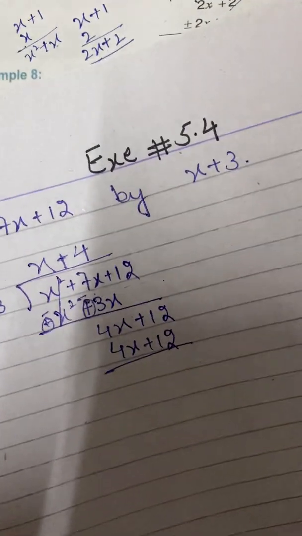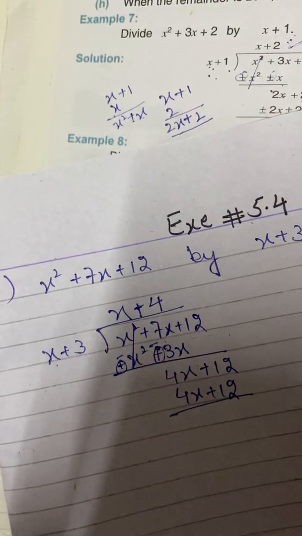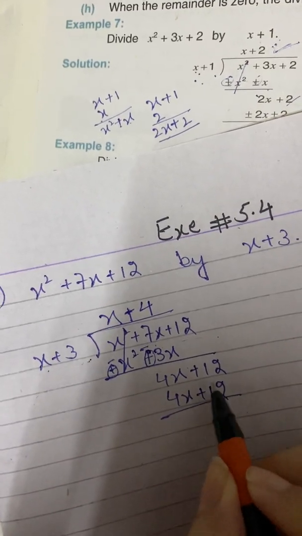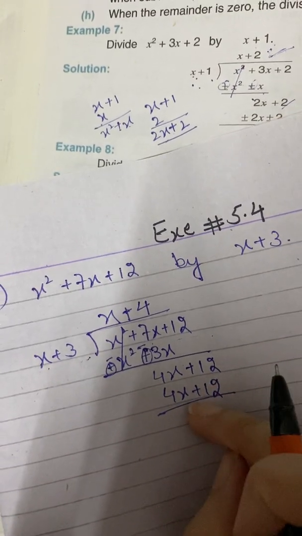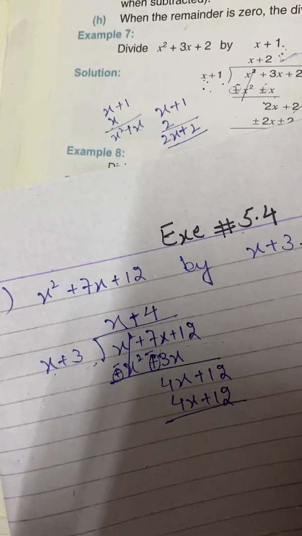Okay students, just keep in your mind that when we multiply some number by this divisor, we will get the same numbers and same signs. When we subtract it, we will change the sign, then it will become 0.